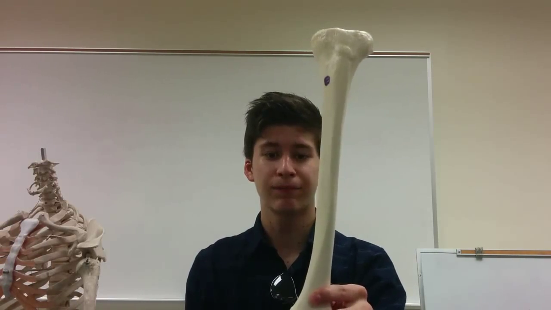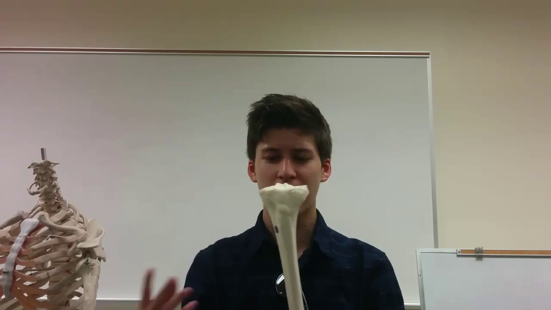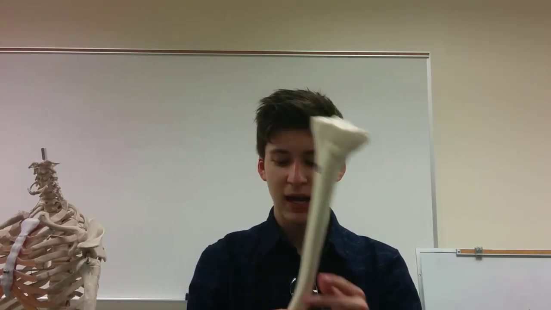Okay, so now we're going to be going over the tibia, which is the larger of the two lower leg bones. You have the tibia and you have the fibula. The tibia is the significantly larger bone, and it's the more medial bone. There's a couple features that we're going to want to pay attention to. One, this is the head of it, at the very top of the bone. And then you're going to have the medial malleolus. This is kind of in the same style as the styloid process of the radius and the ulna.